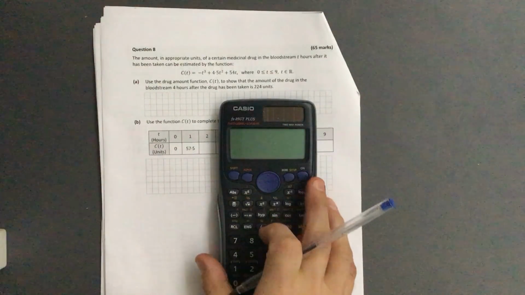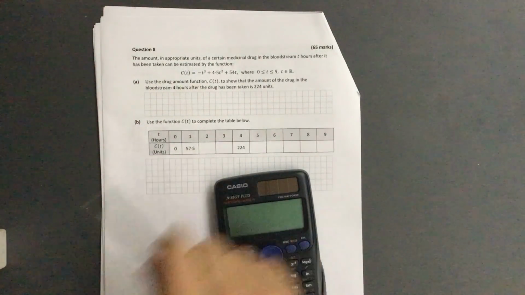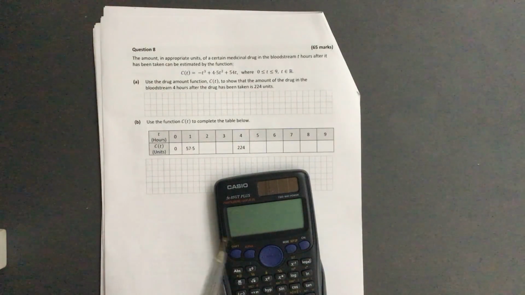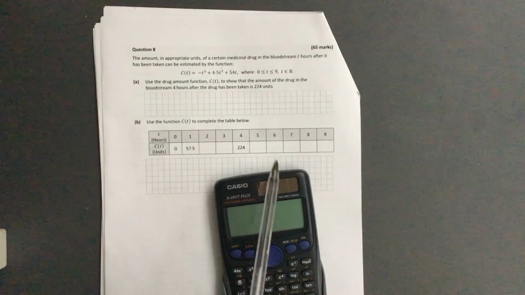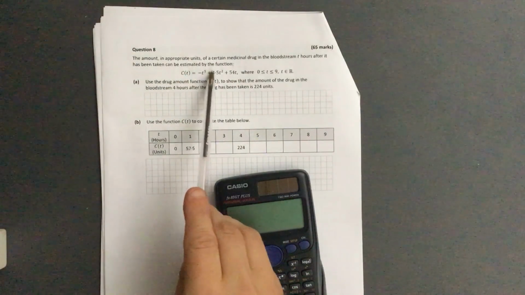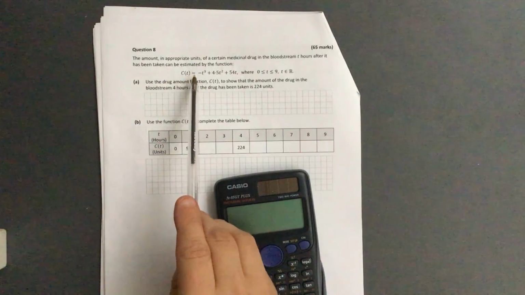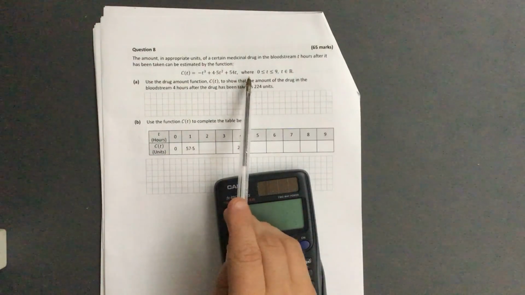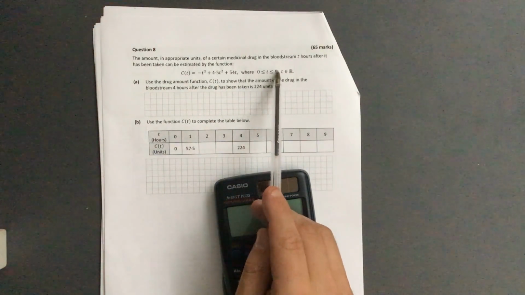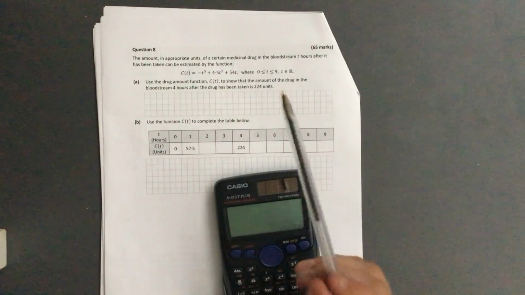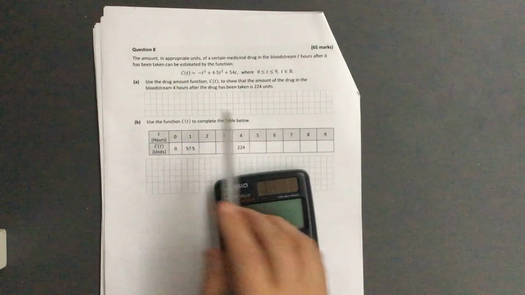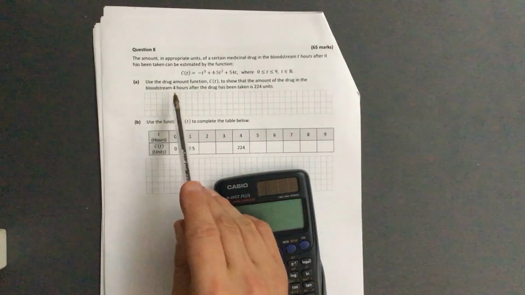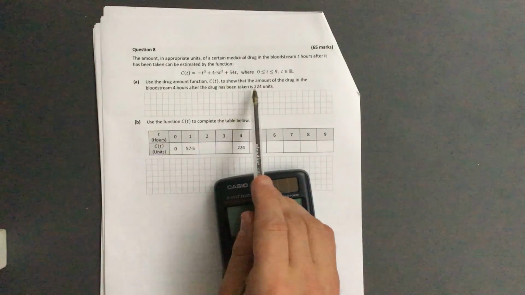Okay, so now we're on to question 8. We can see here we have a function question. It says the amount in appropriate units of a certain medicinal drug in the bloodstream at t hours after it has been taken can be estimated by the function c of t is equal to minus t cubed plus 4.5t squared plus 54t, where t is less than or equal to 9 but greater than or equal to 0, and t is an element of the real numbers. Use the drug amount function c of t to show that the amount of the drug in the bloodstream 4 hours after the drug has been taken is 224 units.